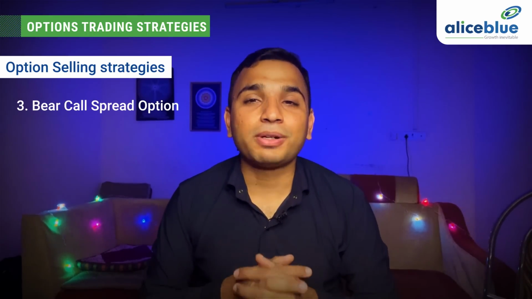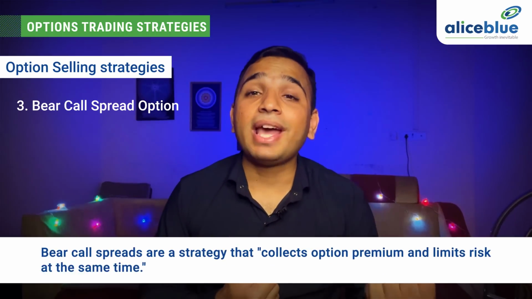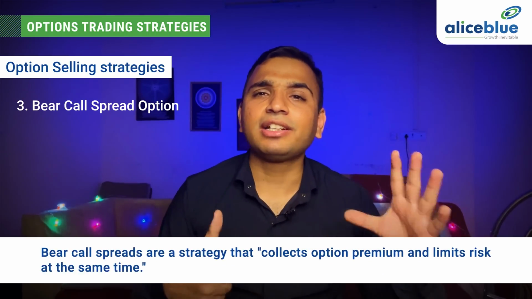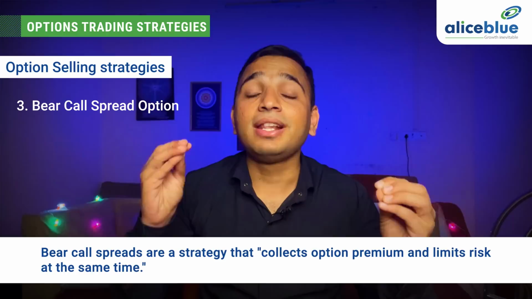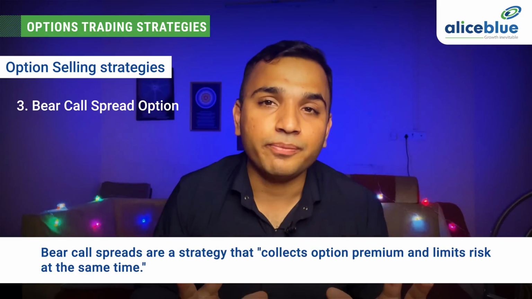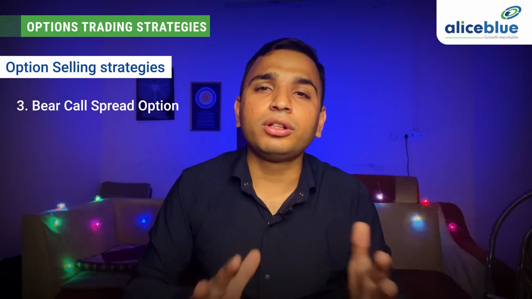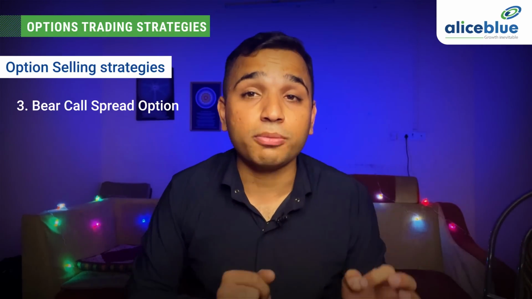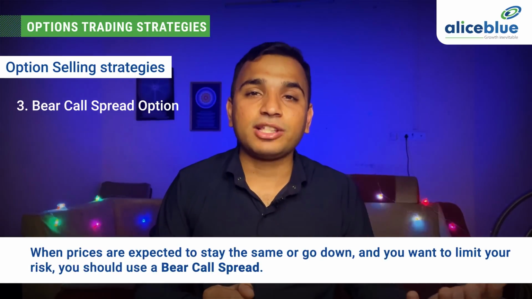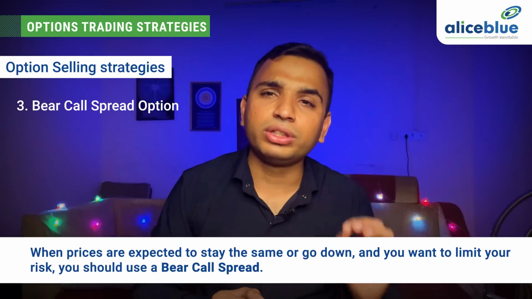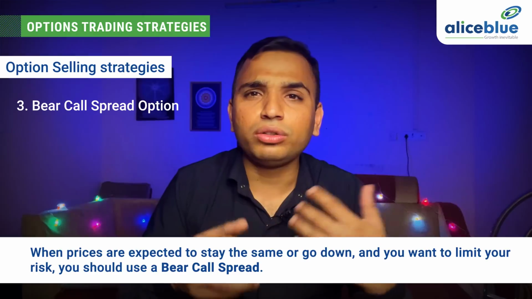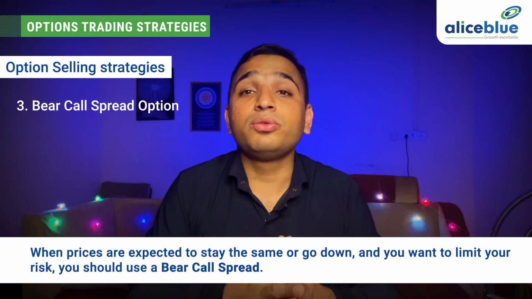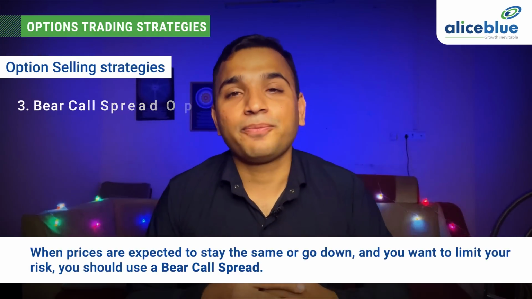Bear call spread option strategy. Bear call spreads are a strategy that collects option premium and limits the risk at the same time. They make money from both the loss of time and the fall in stock prices. So when prices are expected to stay the same or go down and you want to limit your risk, you should be using a bear call spread.